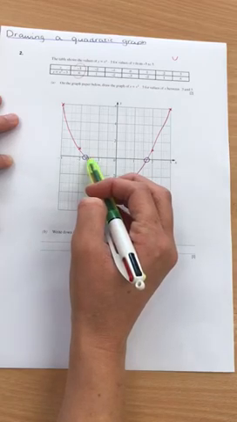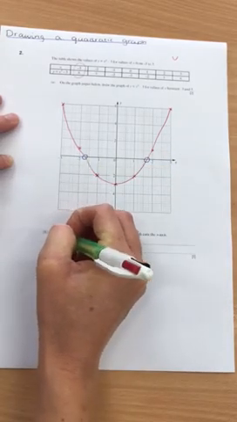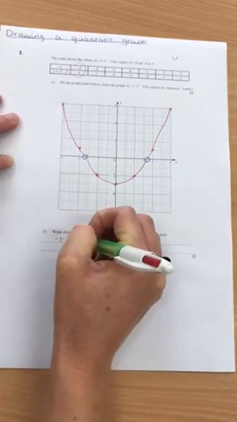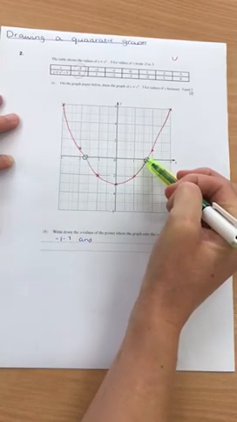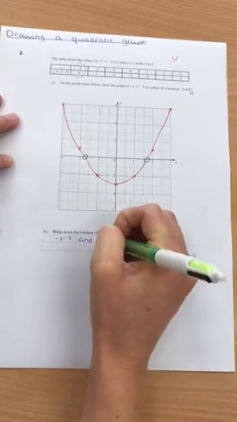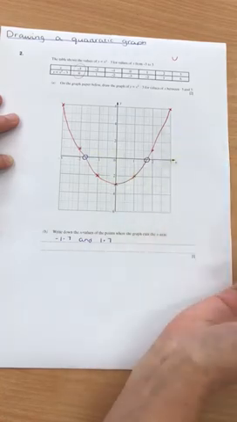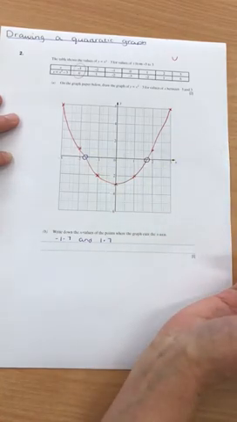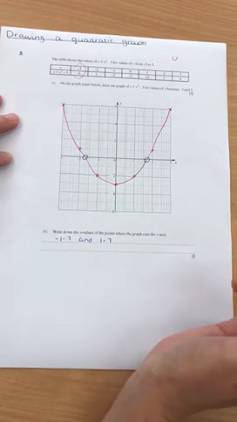So that line there would be minus 1.5, minus 1.6, minus 1.7. And then the other value, that's 1.5, 1.6, 1.7. You might notice this graph is symmetrical as well. Most quadratic graphs will be symmetrical, but in the exam they might not give you enough values so that it looks symmetrical on your exam paper.